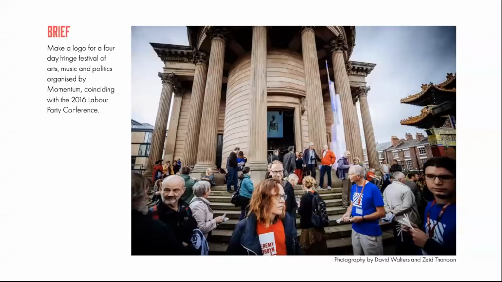So the brief I got for The World Transformed was really interesting. They basically just asked me to make them a logo. The World Transformed was a four-day fringe festival of arts, music and politics all coming together. And it was organized by a group called Momentum, who were birthed out of the rise of Jeremy Corbyn, who at that time, in 2016, was the leader of the Labour Party.